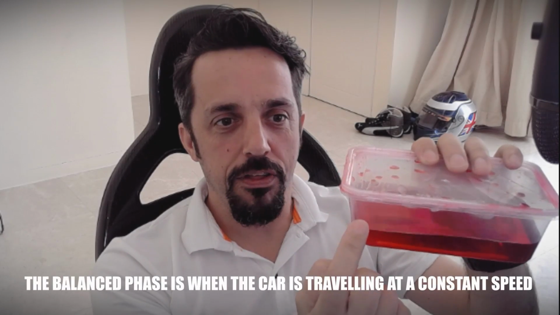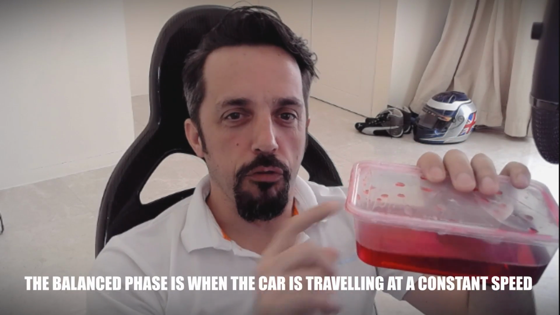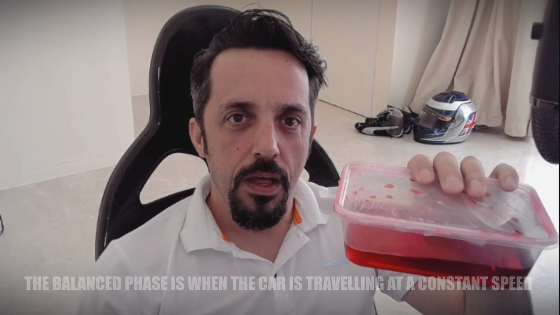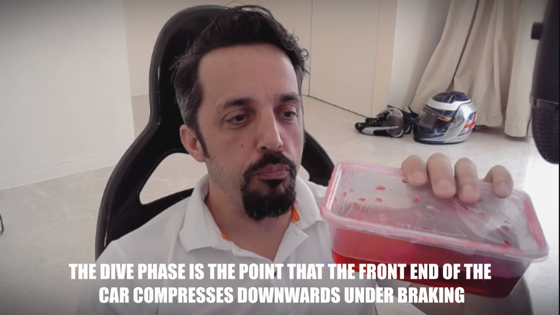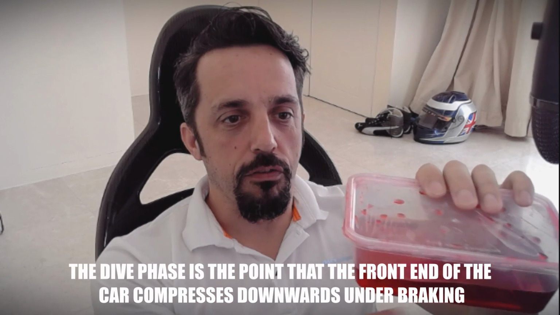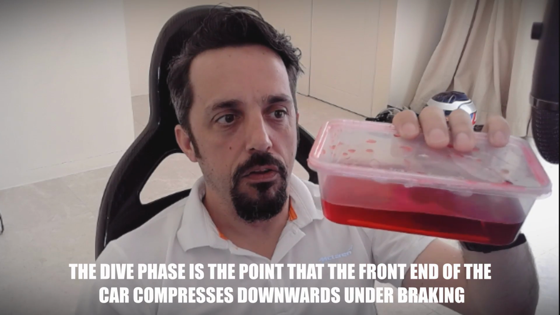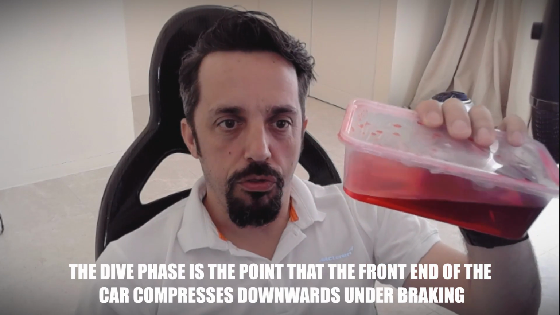When we're driving a car on track, a car will typically enter four transitional stages. The first stage is the balance stage, where the mass is balanced quite equally over all four corners of the car. The next stage is what we call the dive stage, so braking. When we're braking the car, this is the front, this is the back, the car will naturally tilt forward and push the mass to the front wheels.